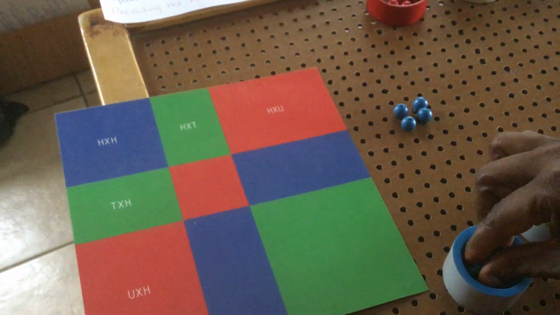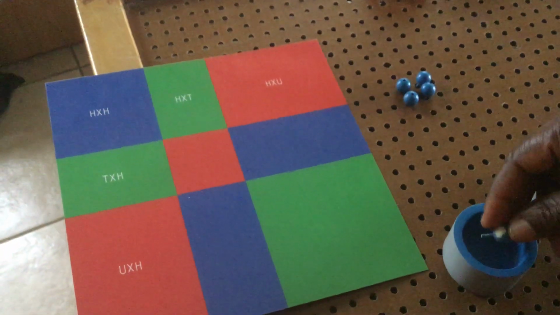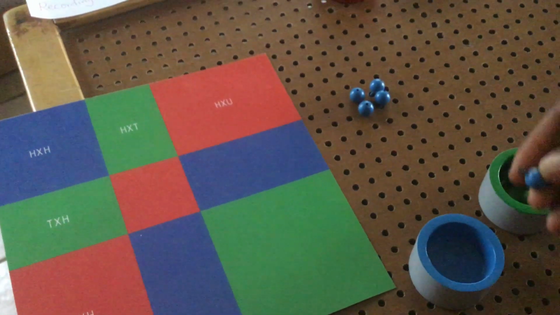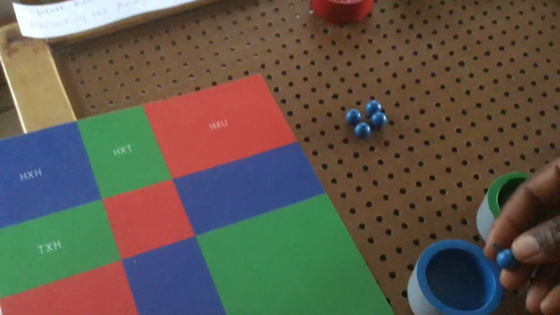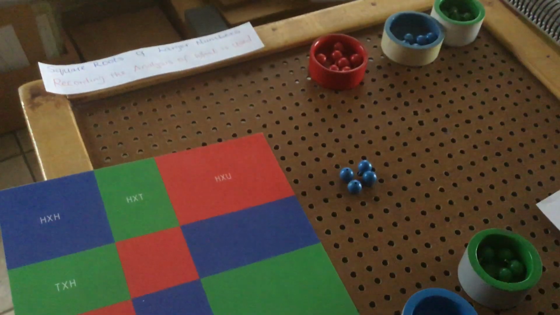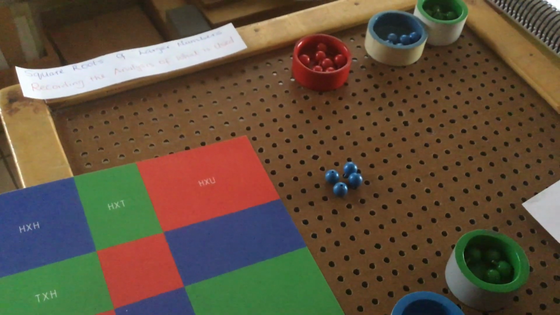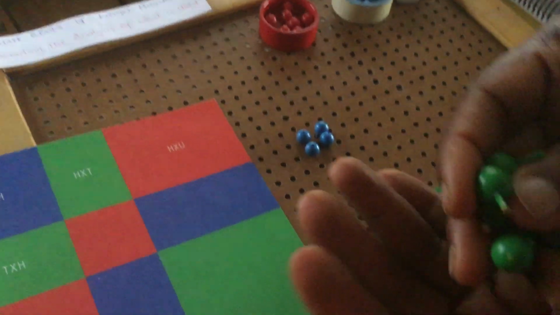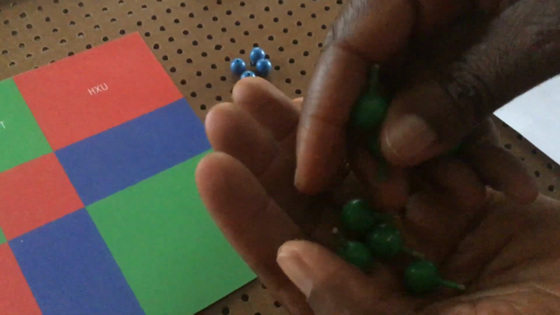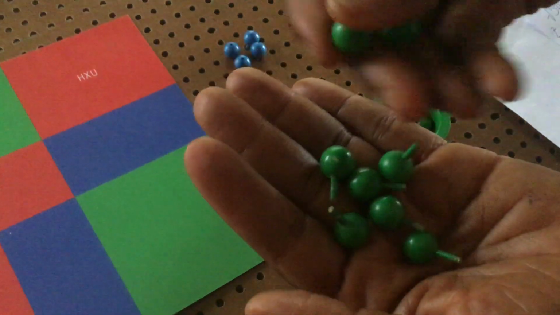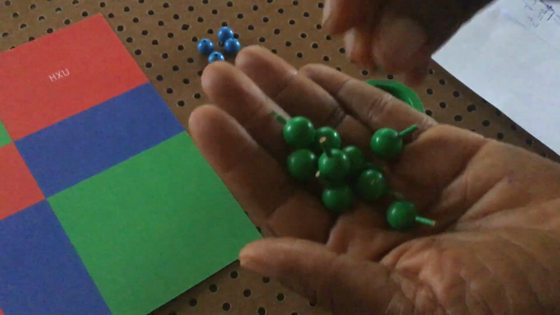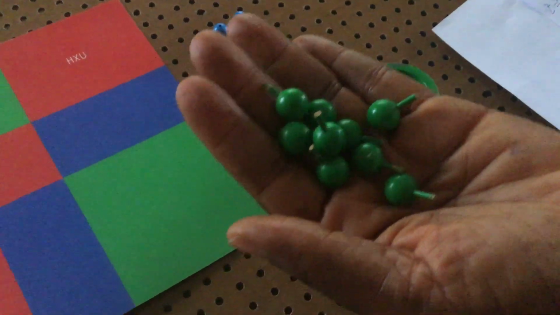So I'll start by exchanging this 10 of thousands to units of thousands. So let's go ahead and do that. 1, 2, 3, 4, 5, 6, 7, 8, 9, 10.